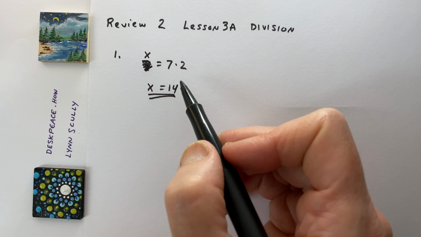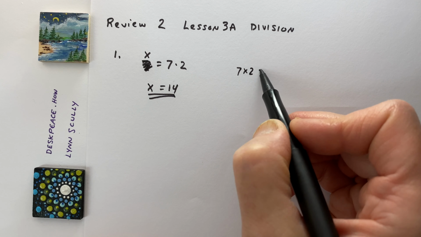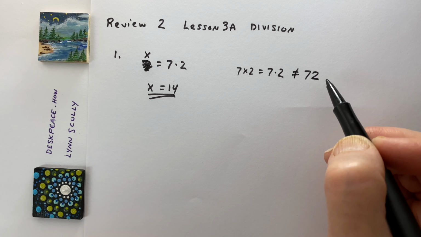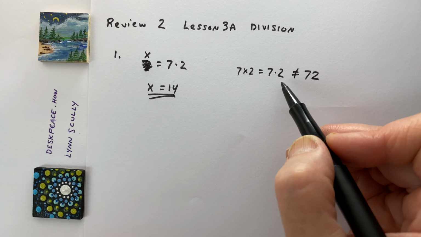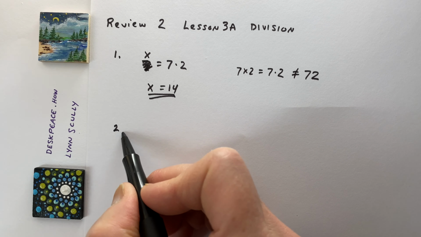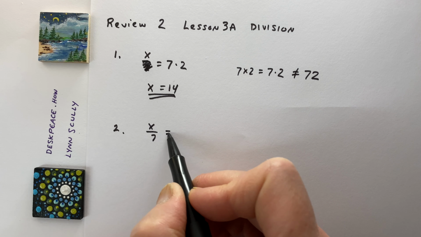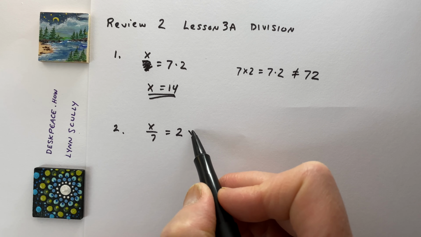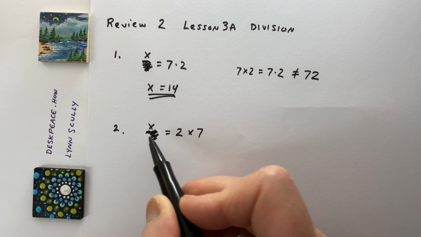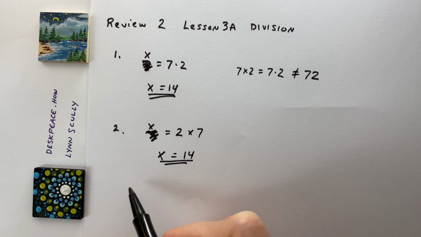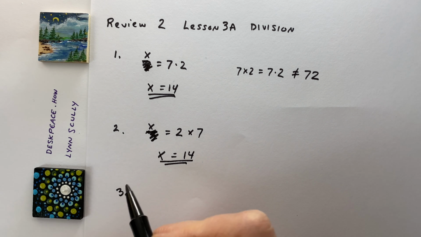Dot means multiplication. This is the same as this, but it's not the same as this. This is 72. This is 7 times 2. Number 2. X over 7 equals 2. I want to get x alone. 7 is attached by division. Move it by multiplication to the other side of the equal sign. X equals 14.